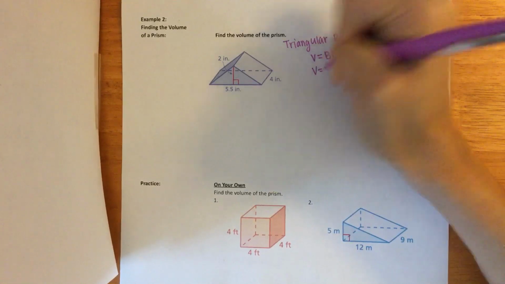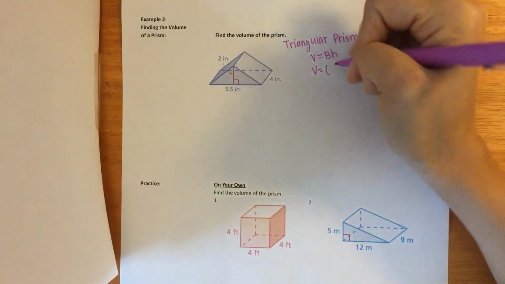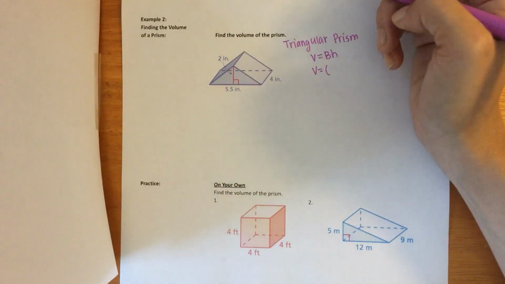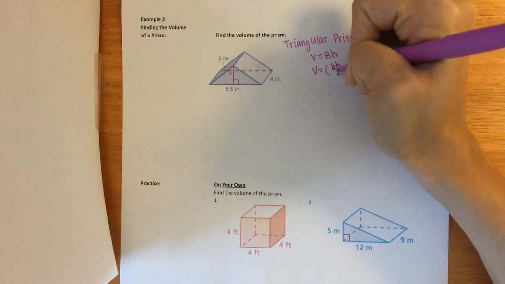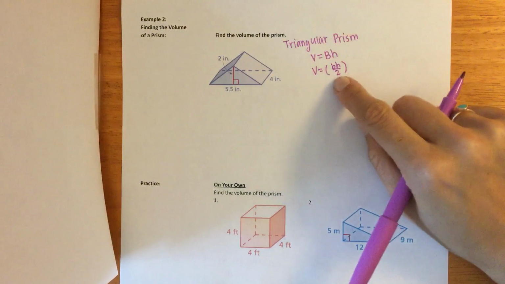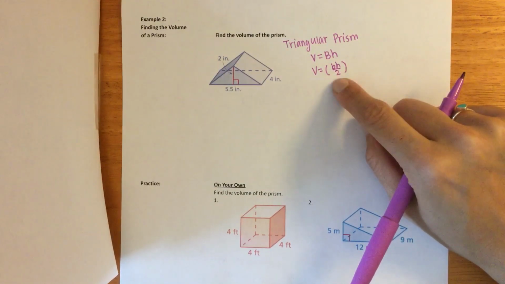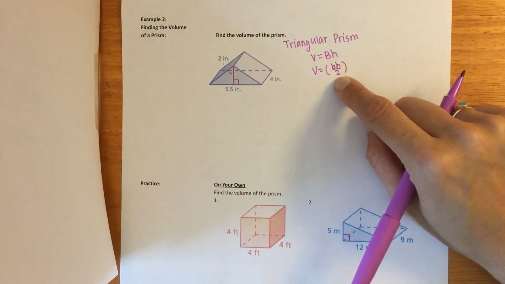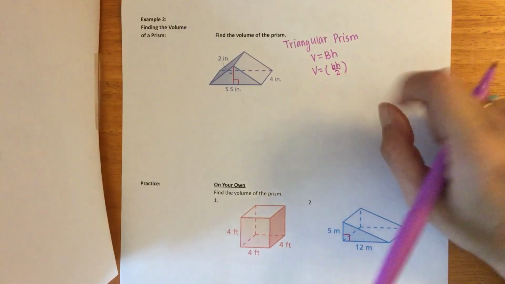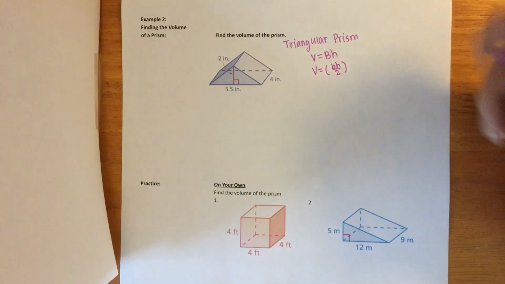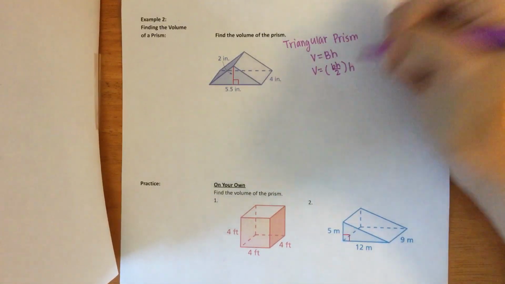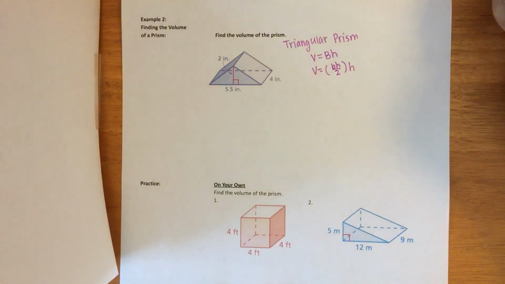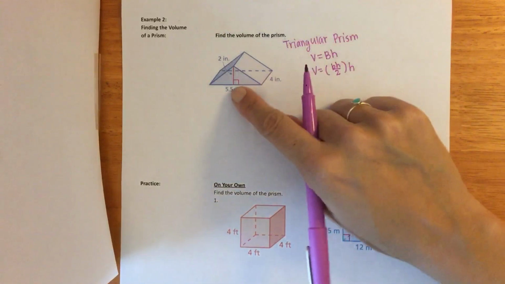So the formula for the area of the base, I'm just going to do the one that a lot of us have used in class already, which is base times height divided by 2. It's the same thing as 1/2 base times height. But I think a lot of you like to divide by 2 at the end instead of multiplying by the fraction. And then multiply by my height again. Okay, the height of the triangular prism, not the height of the triangle.